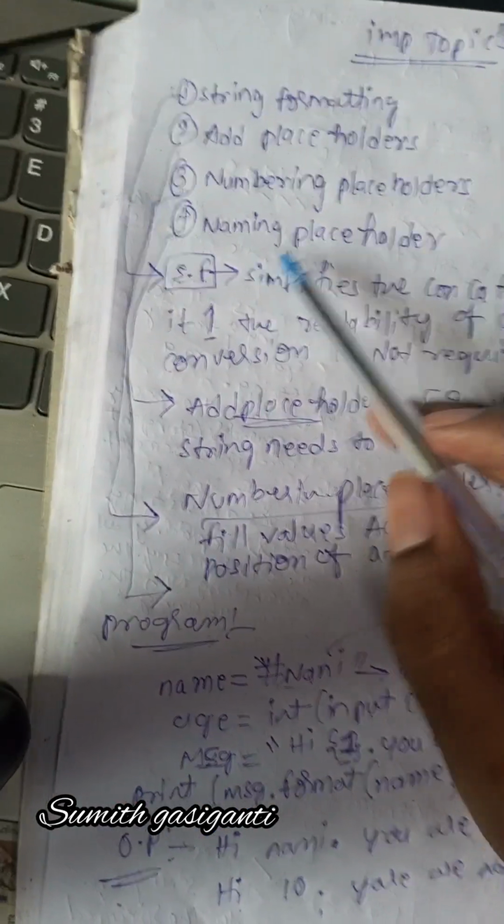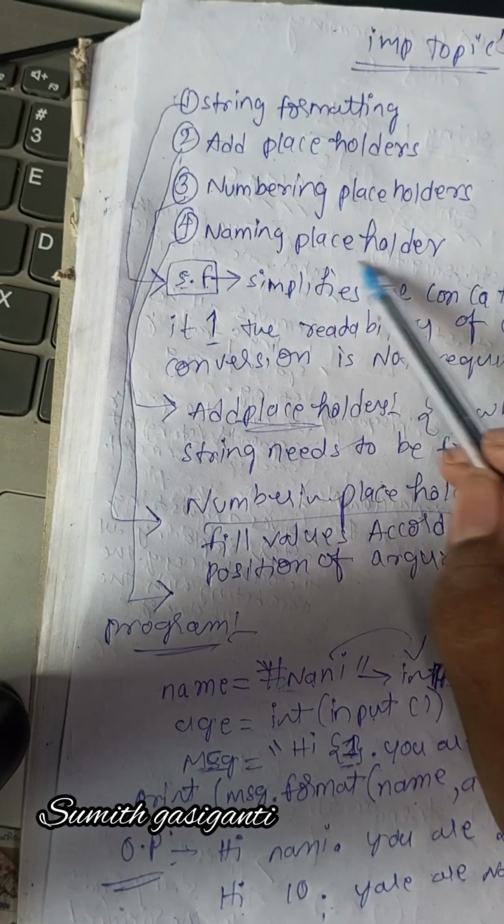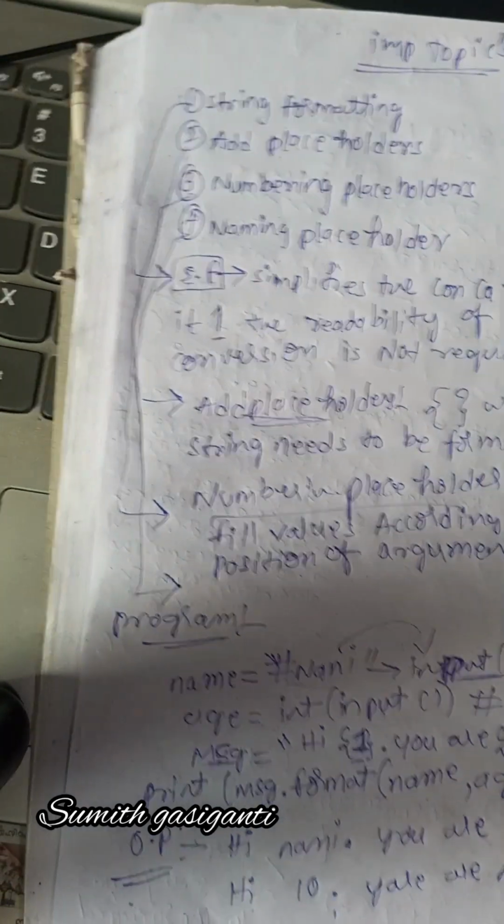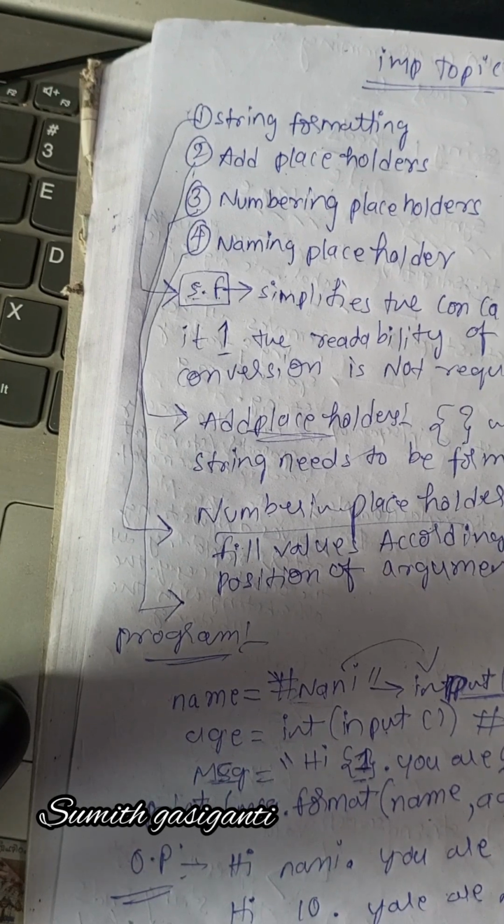Next, coming to the last one, naming placeholder. Naming placeholder is also important to know for better understanding.